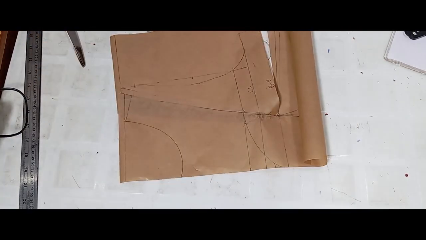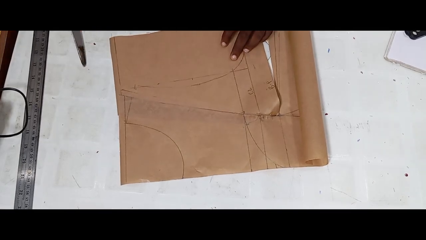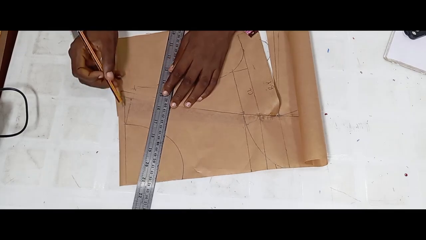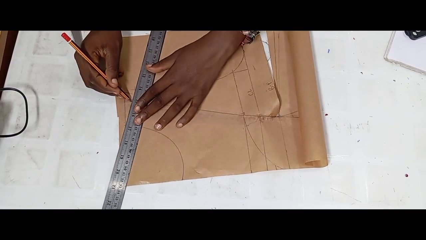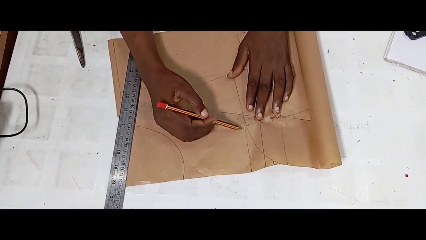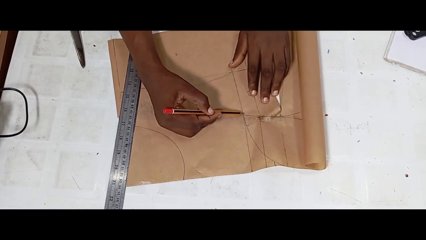So by the time you close up your shoulder dart, your yoke line and your shoulder line are not going to be equal anymore. So you just have to blend it. You can see this is my shoulder line and this is also my shoulder line. So I'll blend this to this. Okay, so I'll just go ahead and blend it like this, and for this also. This is small, so I'll just go ahead and blend it in.